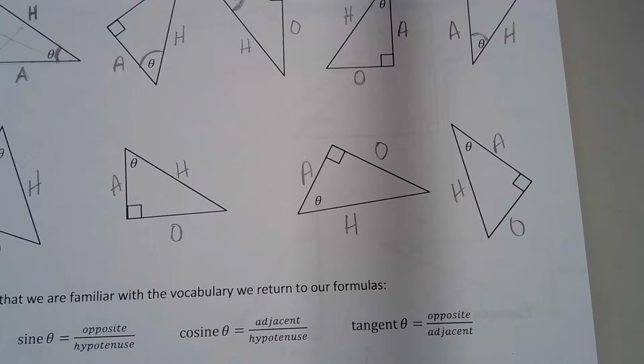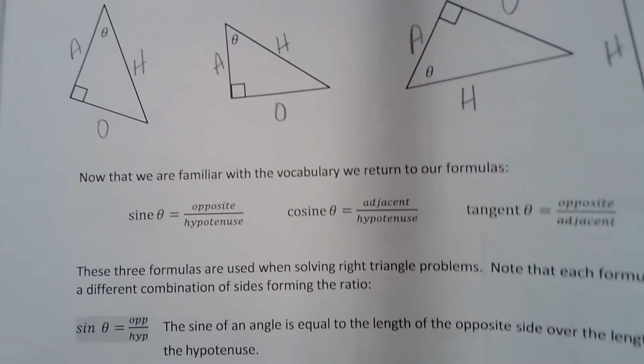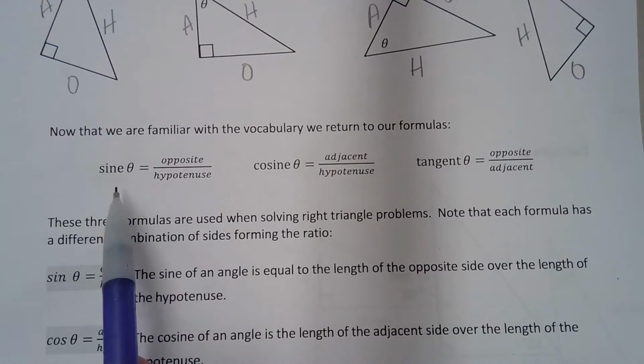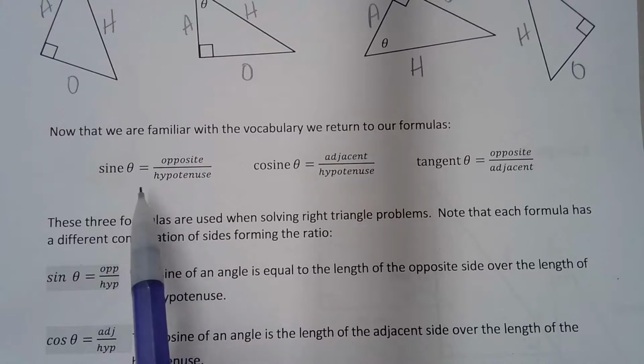Now that exercise actually will help us determine which trig ratio we're going to use. And it's very, very critical to know which one is which. Now that we are familiar with the vocabulary, we can figure this out.